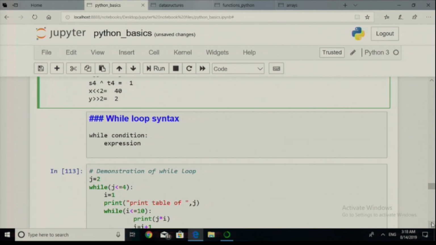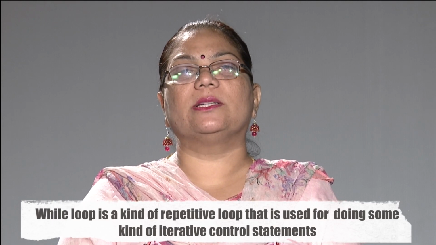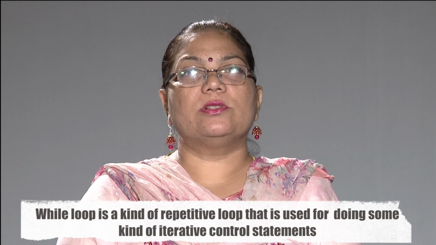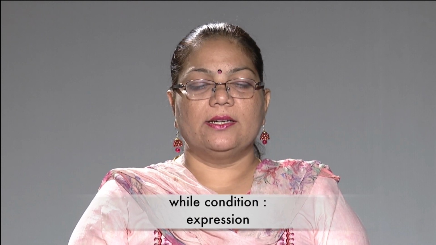Now the next control statement is the while loop. The while loop is a kind of repetitive loop that is used for doing iterative control statements. So we can make use of the while loop in this manner: while, condition, colon, and then the expression. After this also you need to put the colon at the end, and one very simple example of this is tried here.